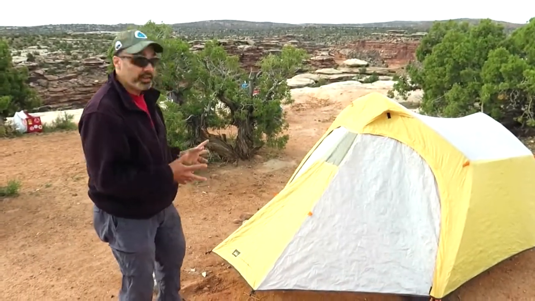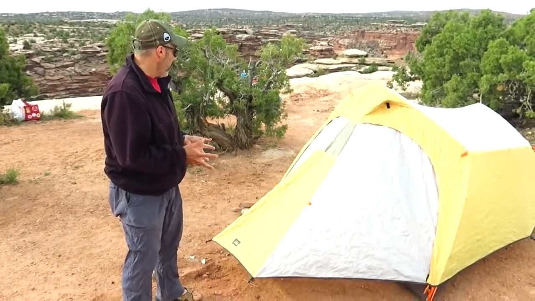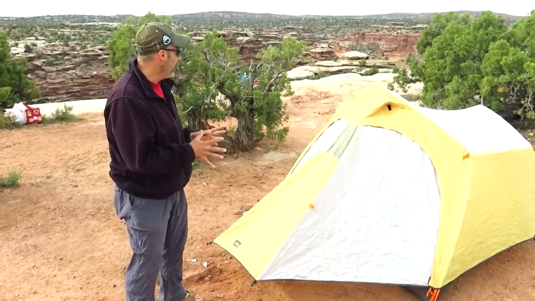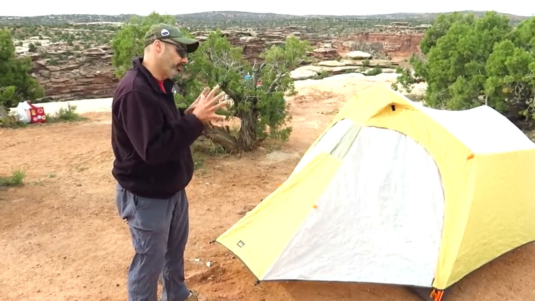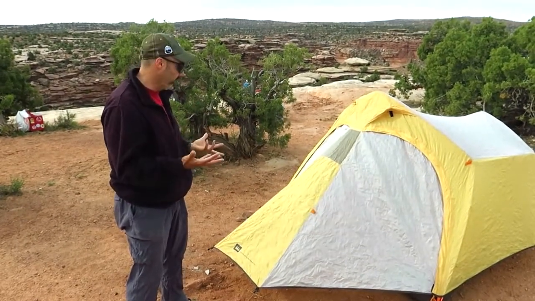So as I mentioned, this is a 3-person backpacking tent. It weighs 7 pounds, which means it weighs more than 2 two-person tents. So it's actually more efficient to carry 2 two-person tents overall. I at least wanted you to see what a 3-person tent looks like.